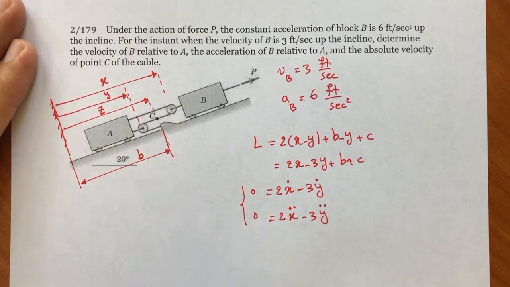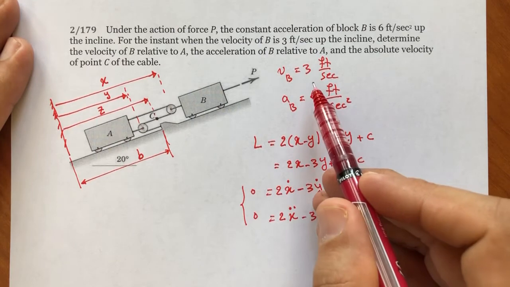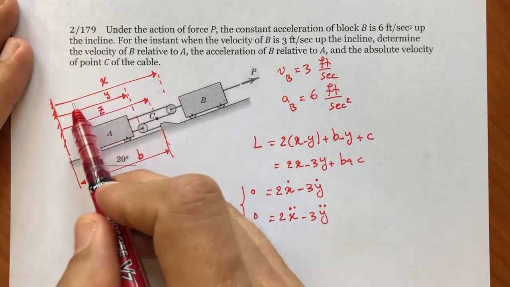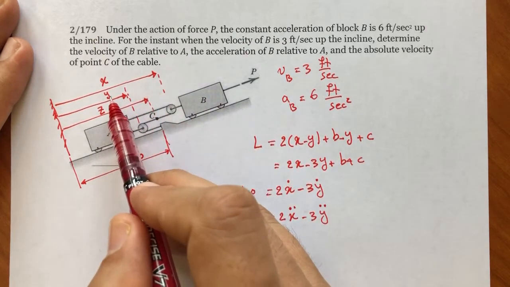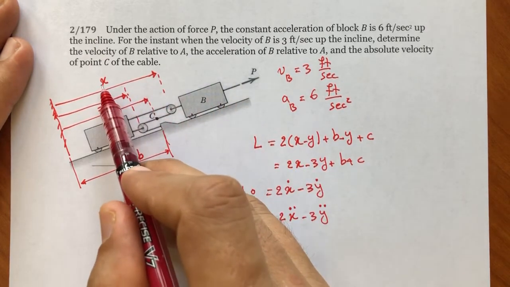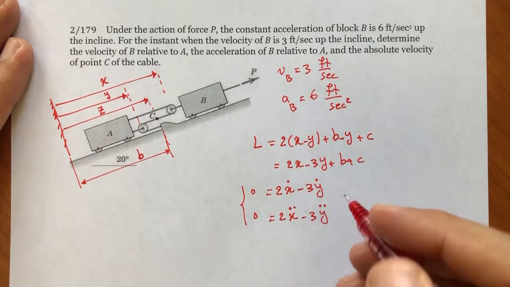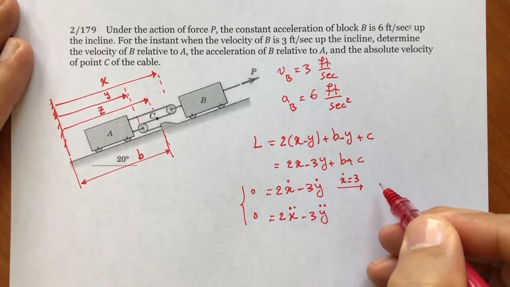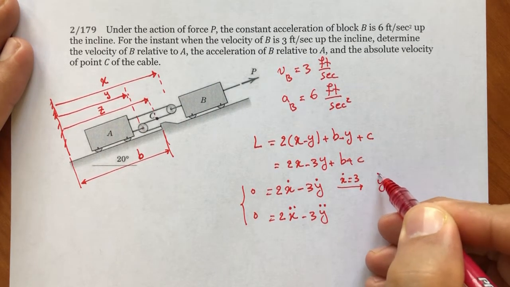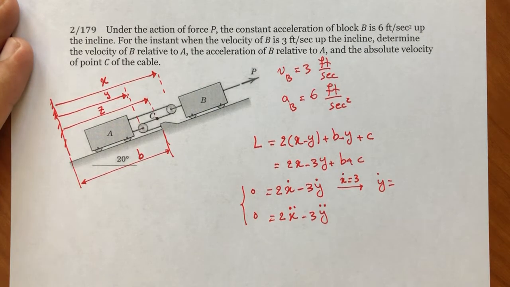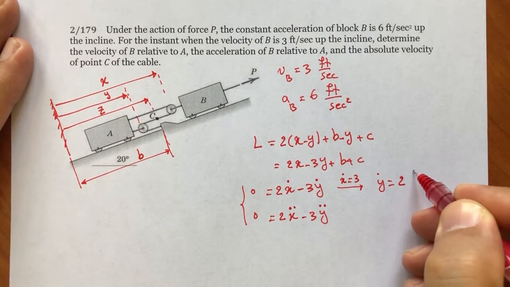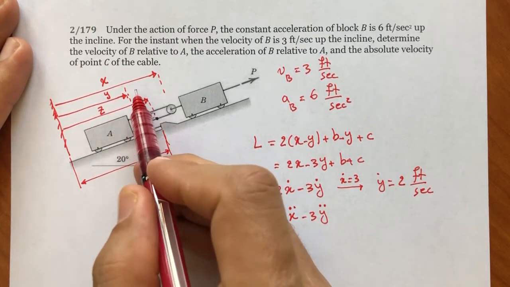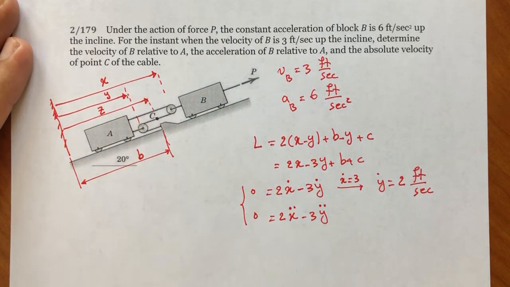We know velocity of B is 3. So it is moving upward with the velocity of 3 feet per second. Because of that, x is going to increase when B is moving upward. So x dot is going to be positive 3, and from there, y dot is going to be equal to 2, and it's going to be positive. Y dot is positive, it means it is increasing, so A is going to move upward with the velocity of 2.